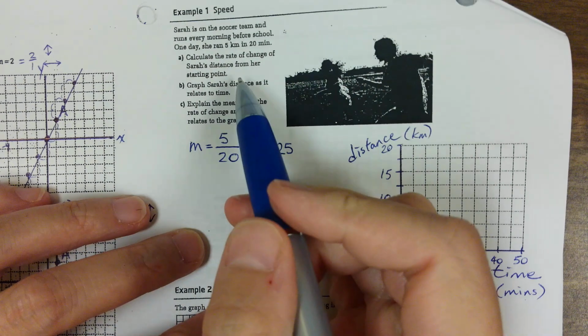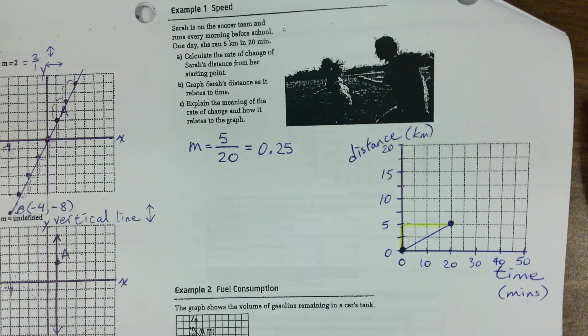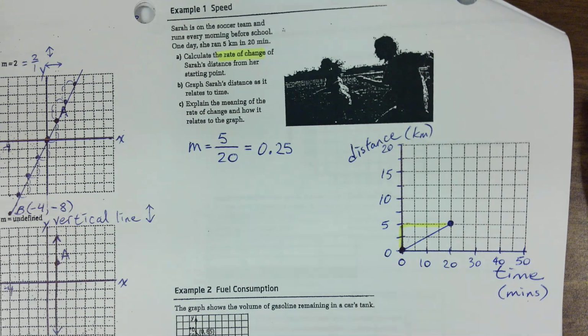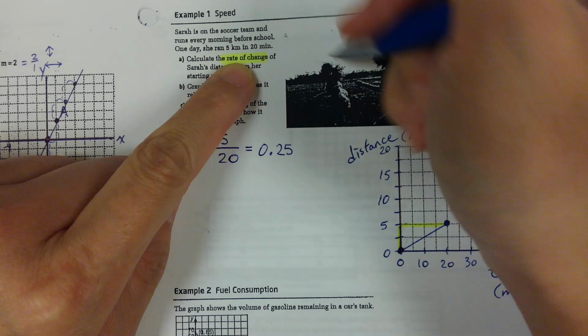Okay, notice the question asks for the rate of change. Okay, rate of change. What's the difference between slope and rate of change? Rate of change has units.